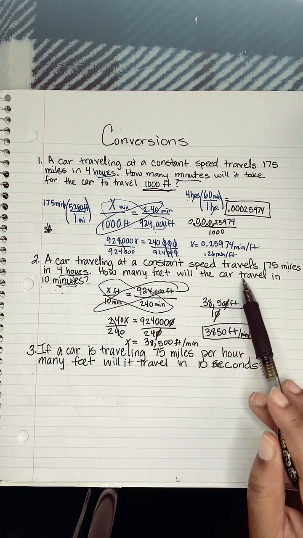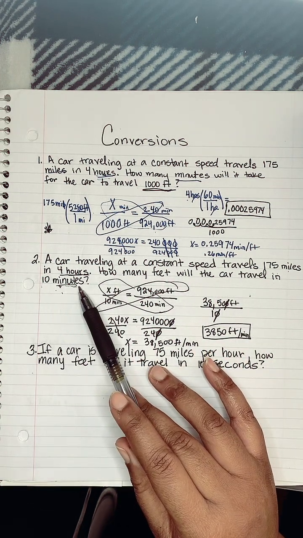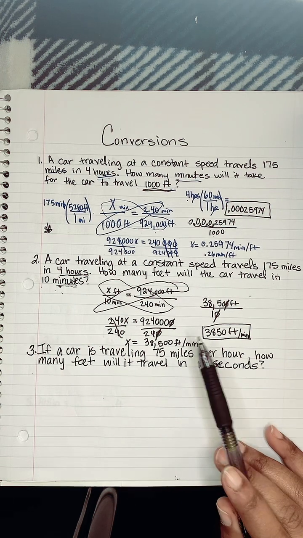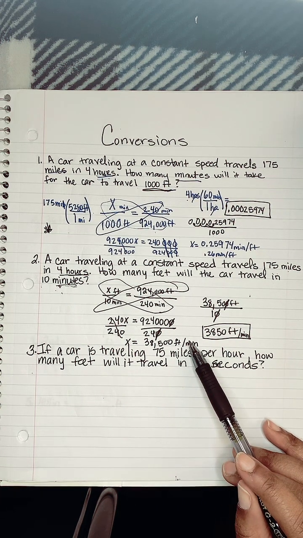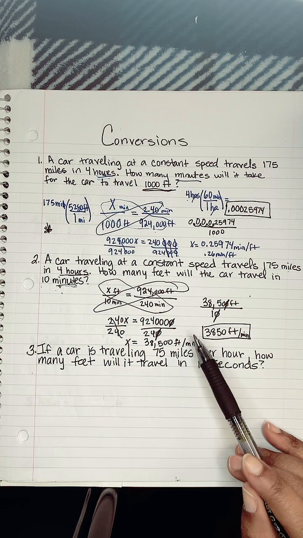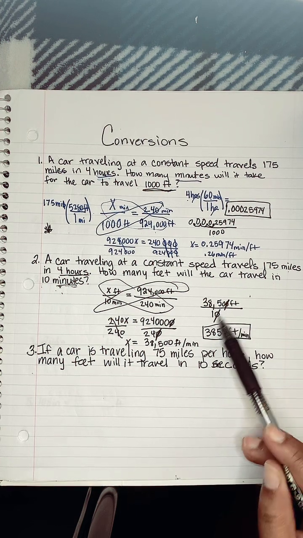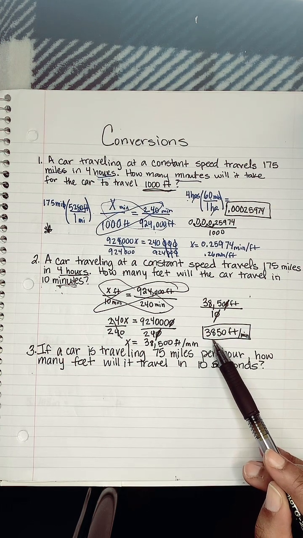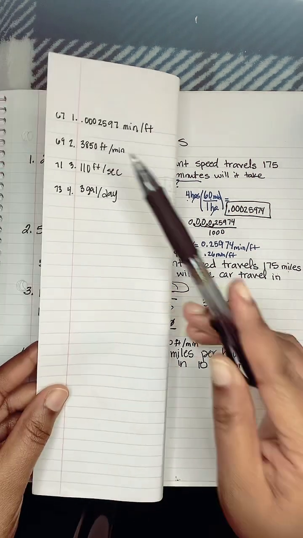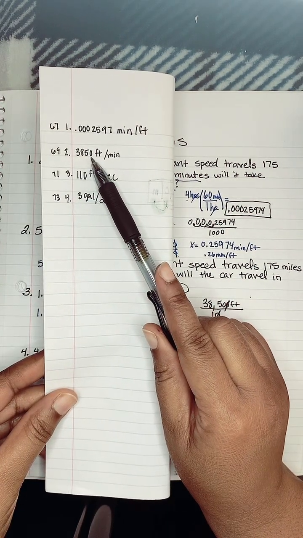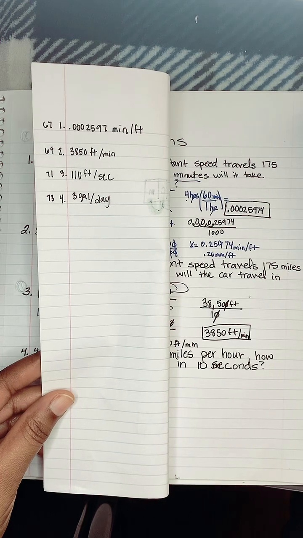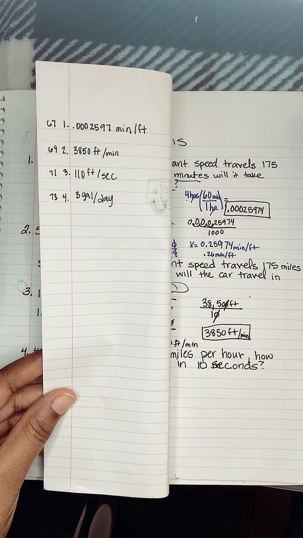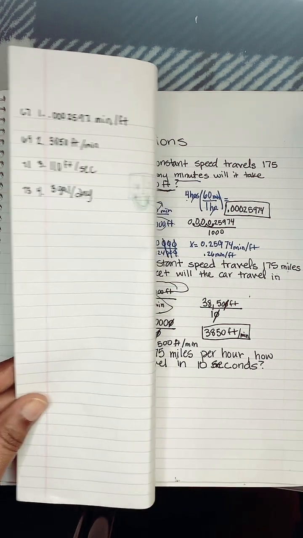But it says, how many feet will the car travel in the first 10 minutes? People are saying we need to multiply by 10, but we are ending up dividing by 10, because the answer is 38,500 feet per minute.